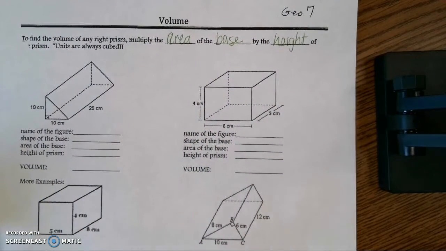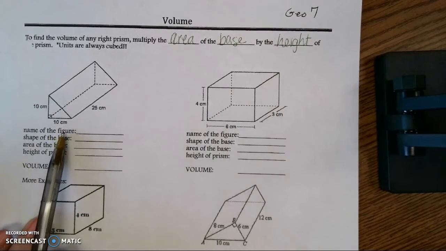Now when we find the volume of any three-dimensional figure, we need to remember that our units should be cubed. When we find area, they're squared; for volume, they're going to be cubed. All right, so let's take a look at our first example.